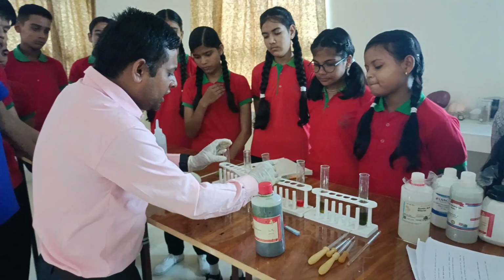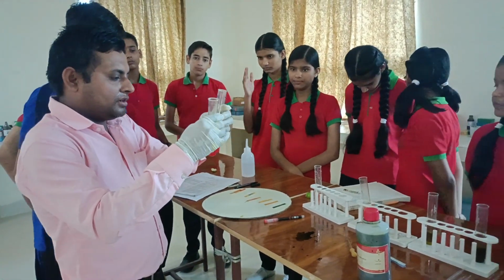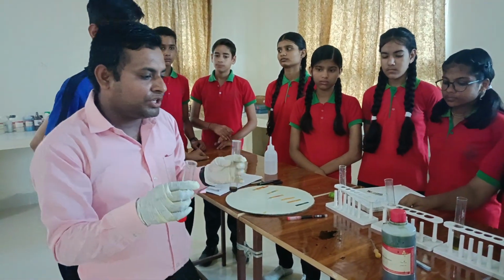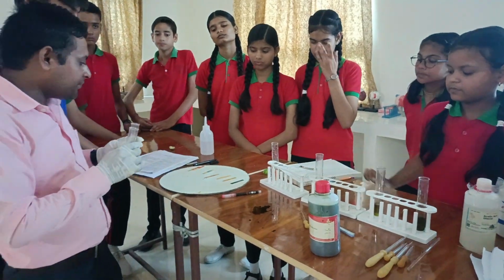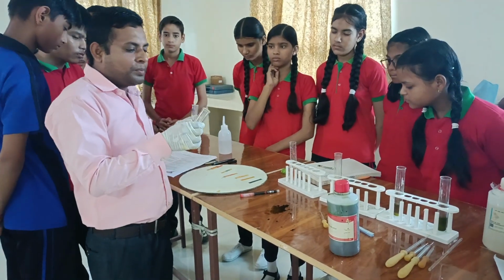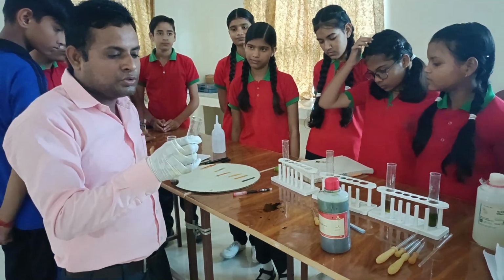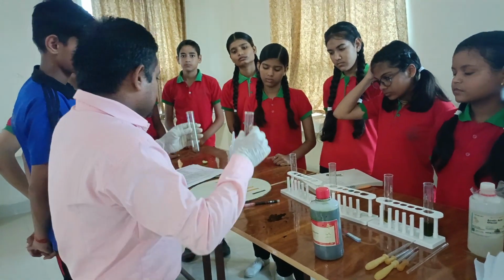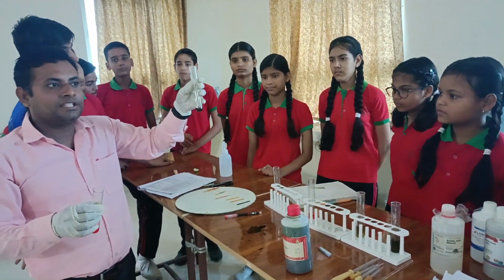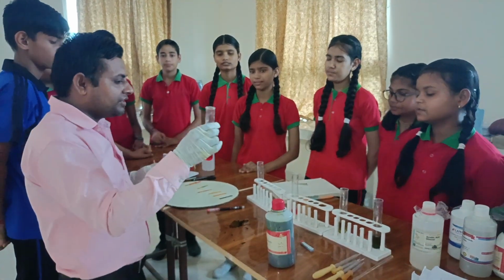We also found the changing of color of sodium hydroxide and acetic acid solutions by universal indicator. The value of sodium hydroxide is 11 and the value of acetic acid is about 2.2. So sodium hydroxide is basic in nature, and acetic acid is acidic in nature.